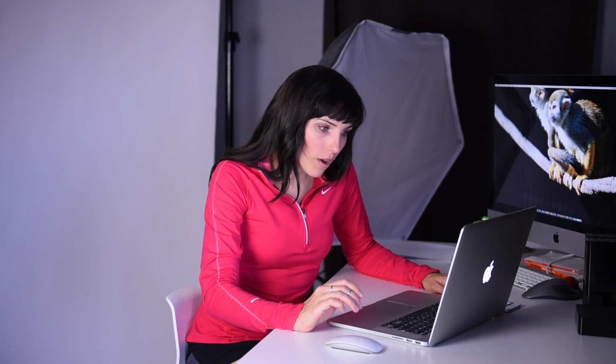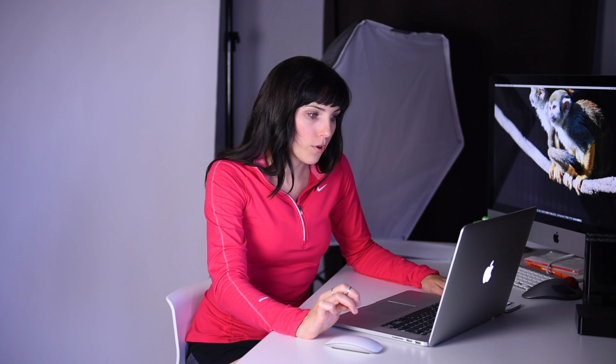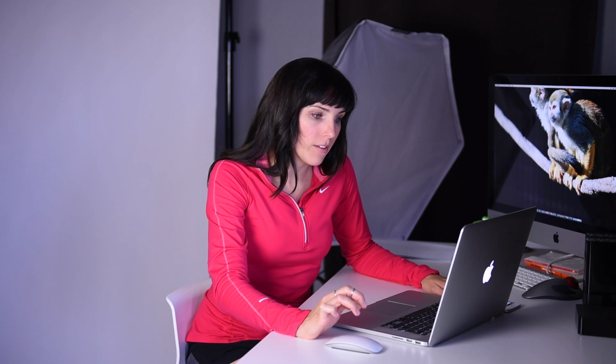Donald asks, I shoot in RAW and touch up the color in Lightroom. I then save the file as PSD and run it through Photoshop CC. What's the best format to save it as? I plan to print the photo.